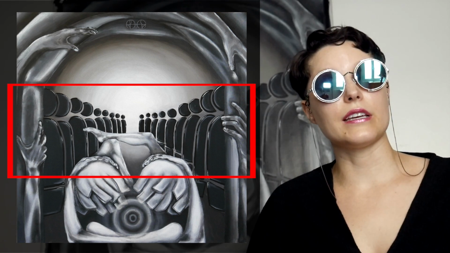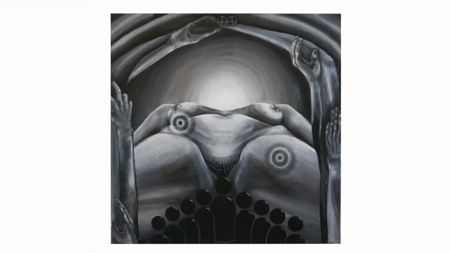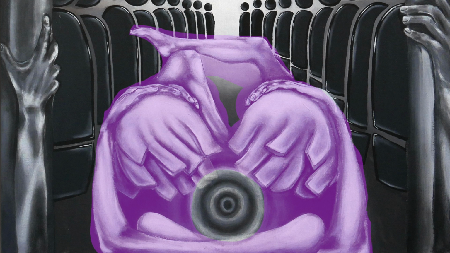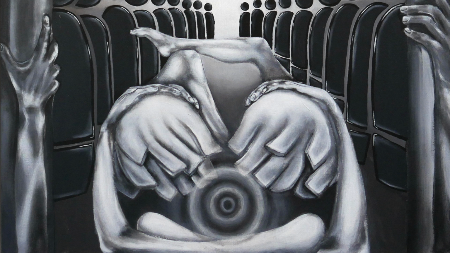I wanted to play with the gaze, as the other two paintings in the triptych were taken from the position of looking on to a woman. I wanted to put the viewer into the point of view of the woman who is being watched. And that's why this painting can also be seen as one body instead of two. The viewer of the painting becomes the head looking down her body, as if it were her own.